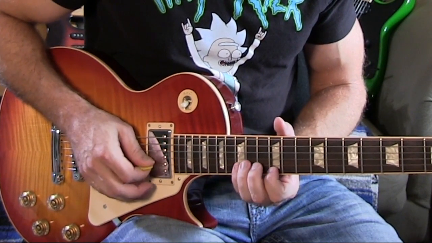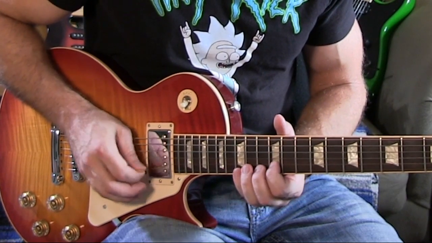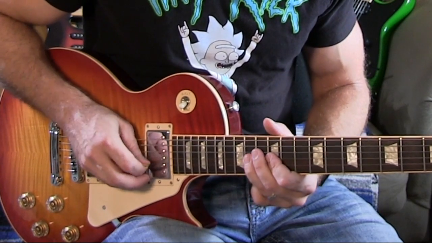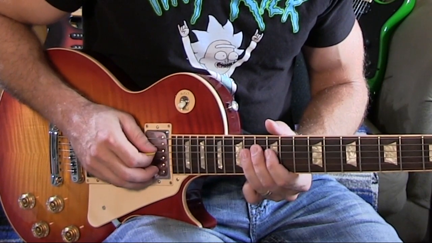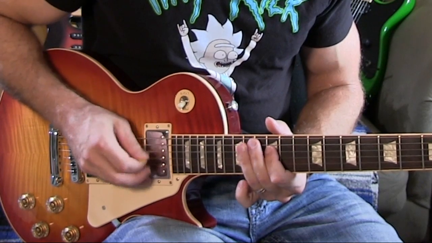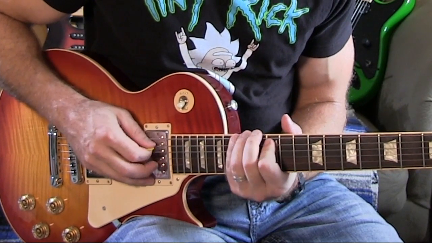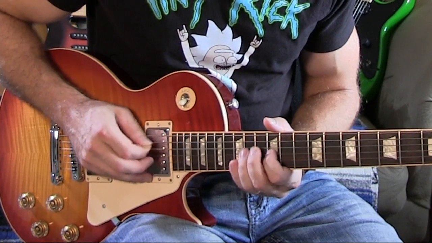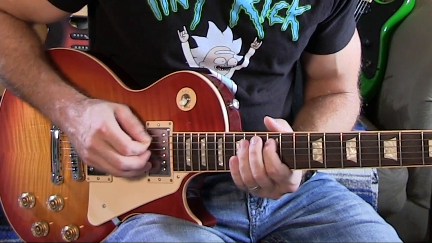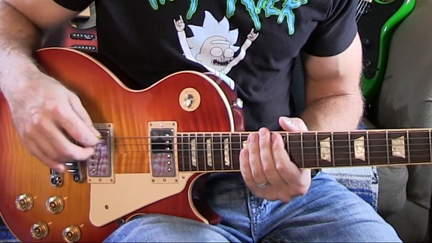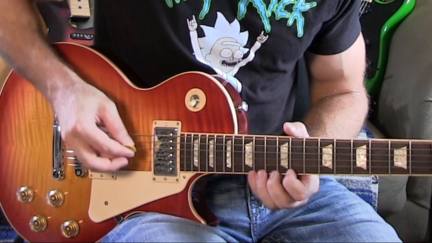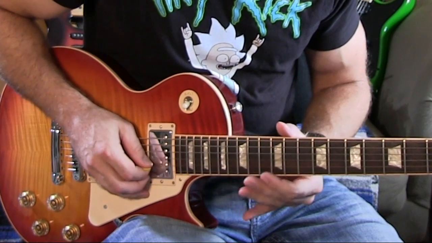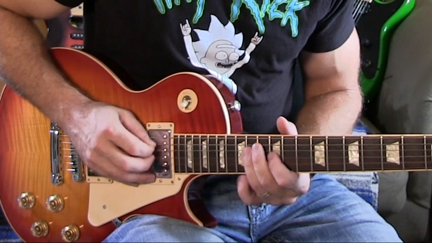So you go 1, 2, 3, 1, 2, 3, 1, 2, 3, and so on and so on, with the first note of each 3 being 1 lower on the scale. Next note down, next note down, next note down, and so on.